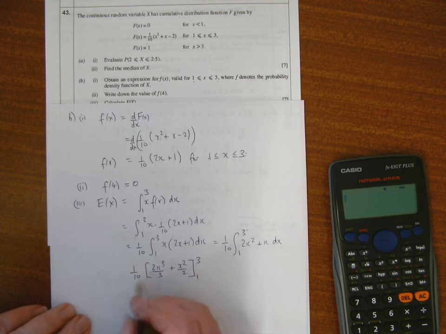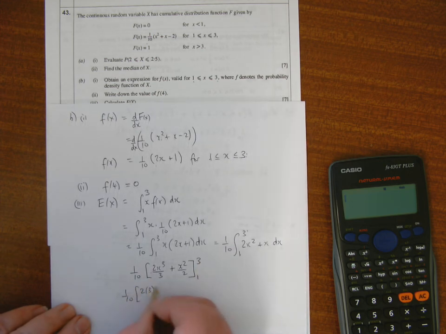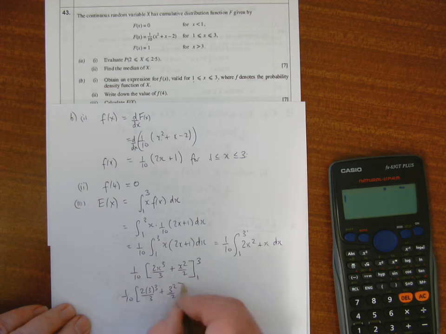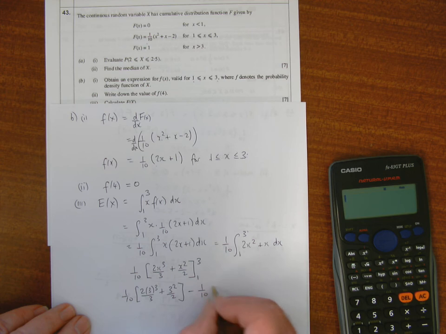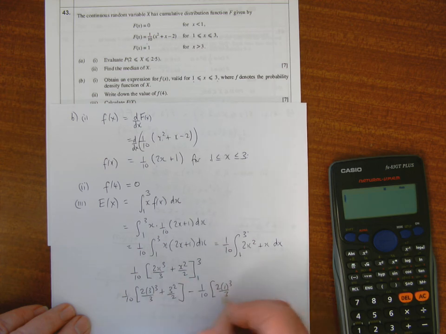I substitute 3 in first, so that's 1/10 of 2 times 3 cubed over 3 plus 3 squared over 2, minus 1/10 of, putting 1 in, 2 times 1 cubed over 3 plus 1 squared over 2.